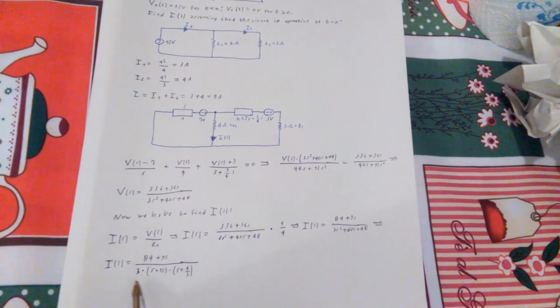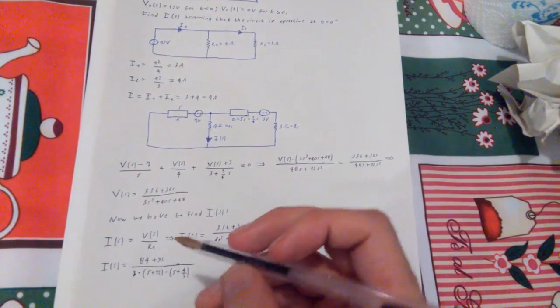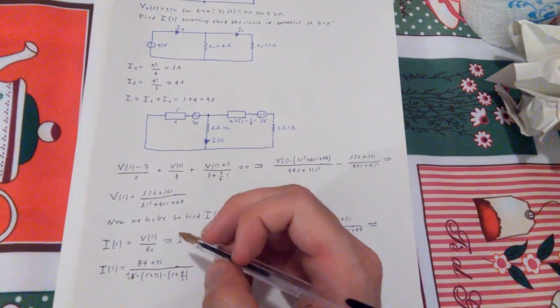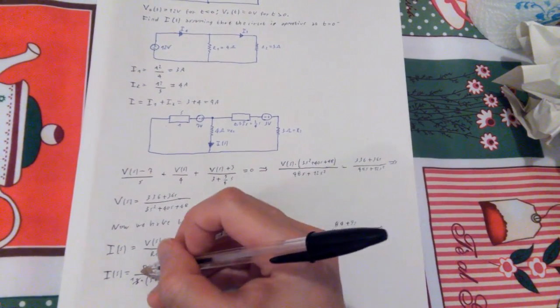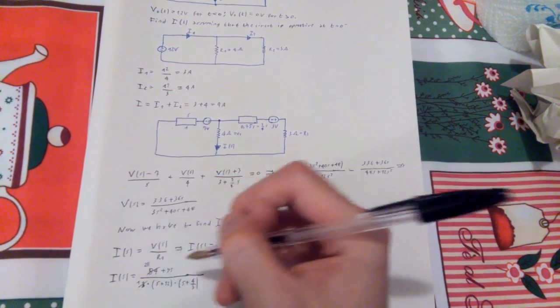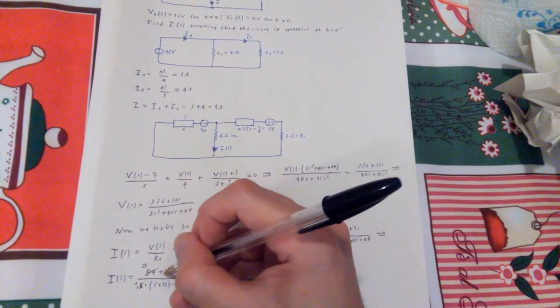Now that I have this 3 in front of everything, I can get rid of these 3, which becomes a 1. And 84 divided by 3 is going to be 28, and 9 divided by 3 is just going to be 3.